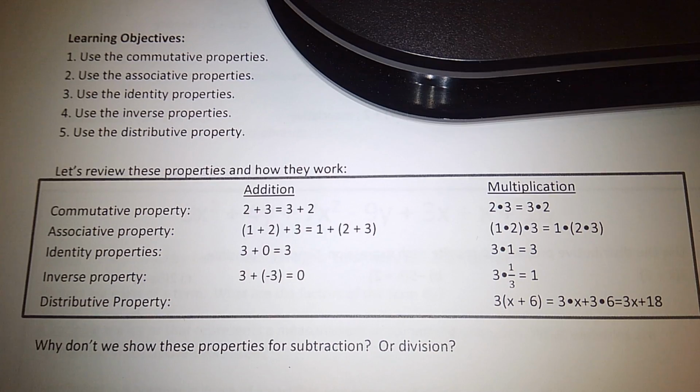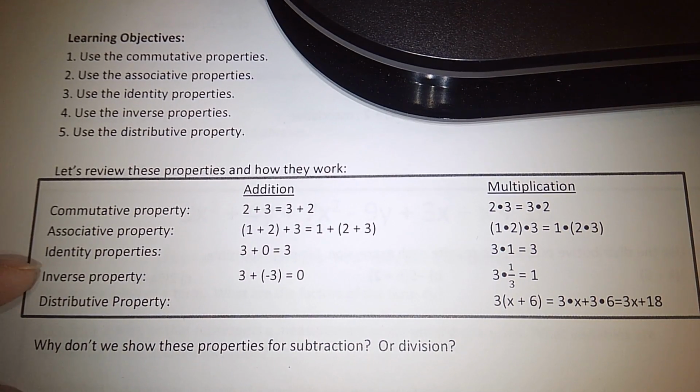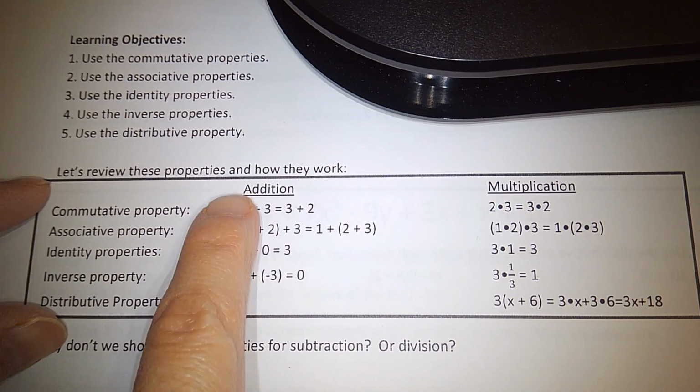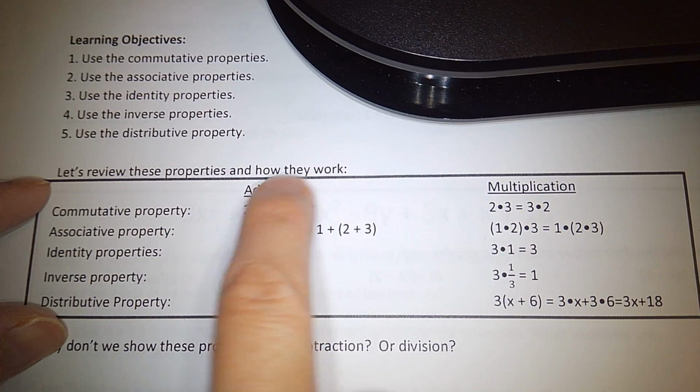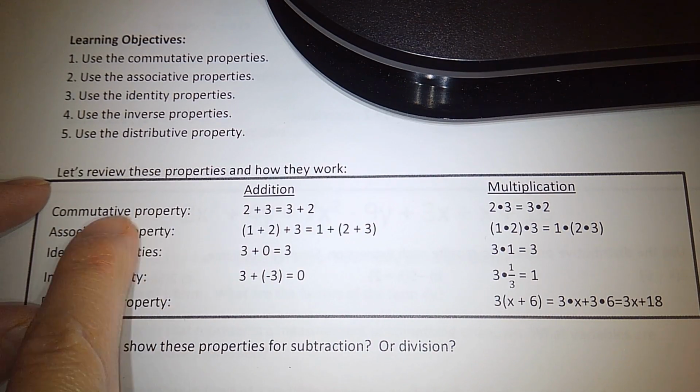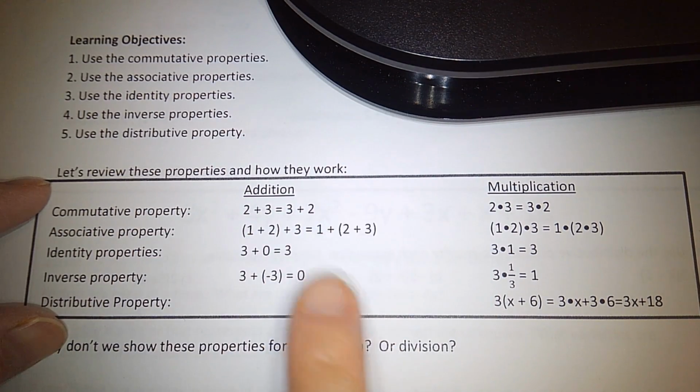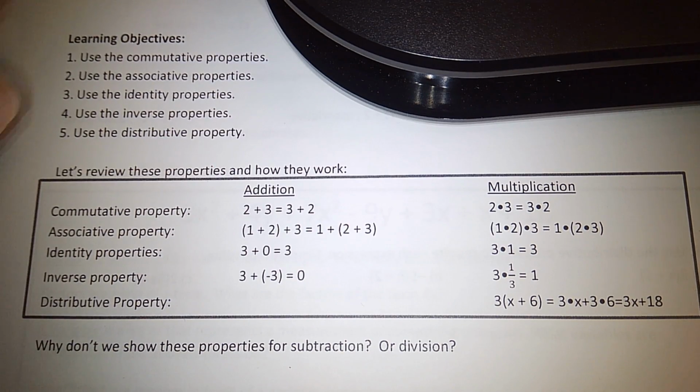I'm going to ask a volunteer to read this table for us, line by line. Addition, multiplication, commutative property, and so on, line by line. Ronald, your turn.